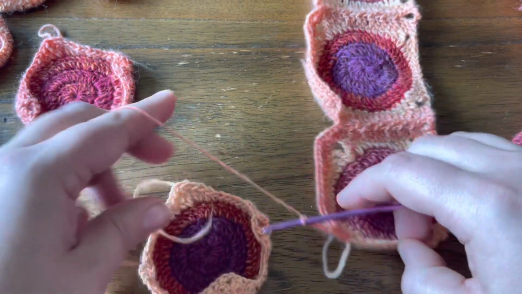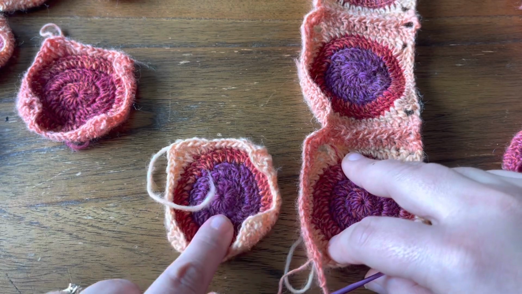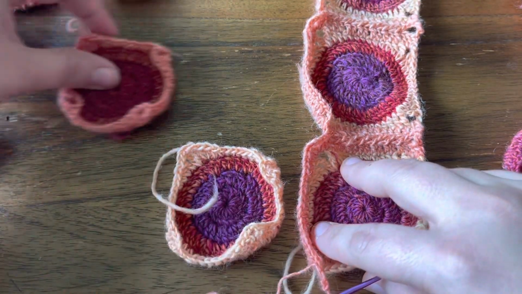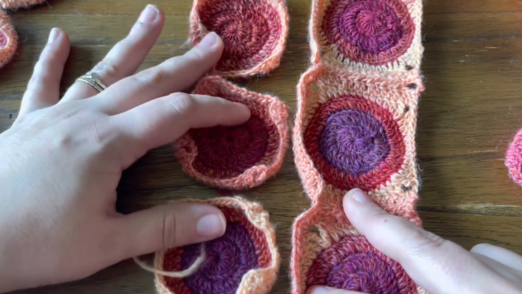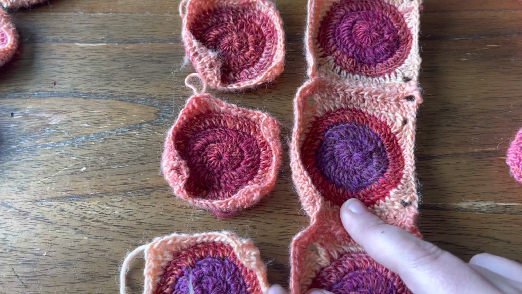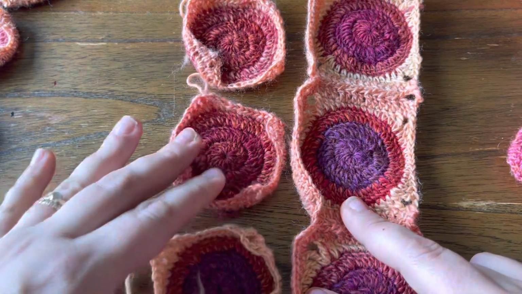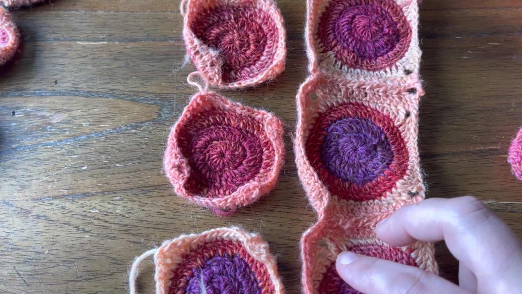So now I'm going to pick up my next, my bottom motif of my second row. So this is going to be how my second row are joined on, and they're going to look like little flags kind of hanging off the side. I'm only going to join up one side of all these motifs, and I'm going to show you what I mean by little flags in just a minute.